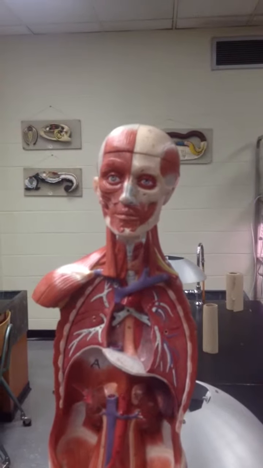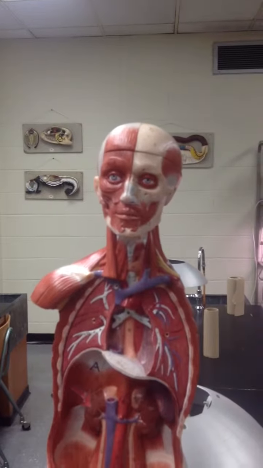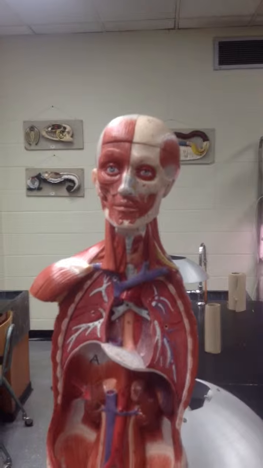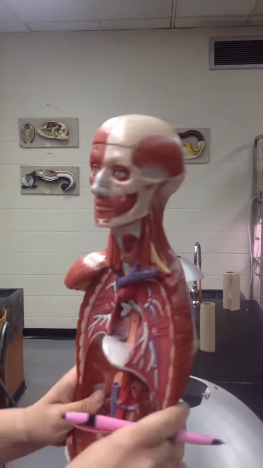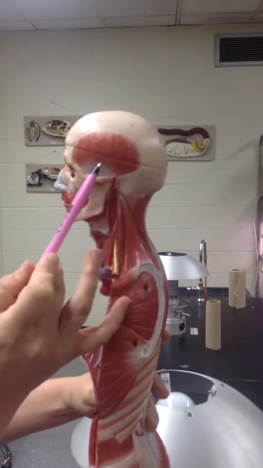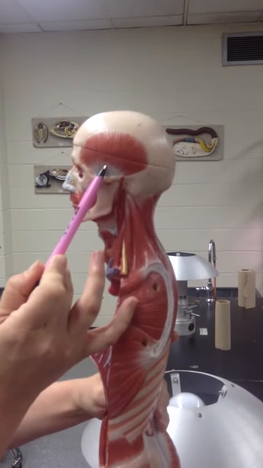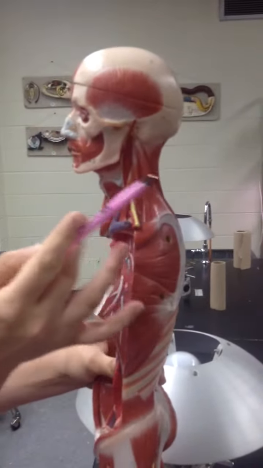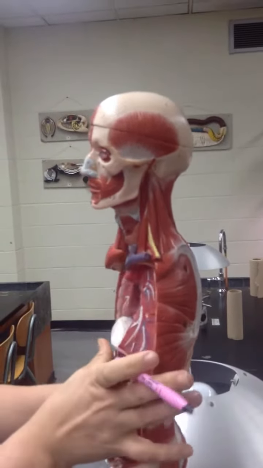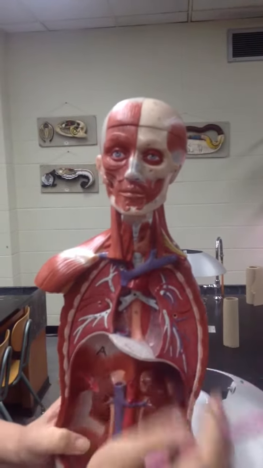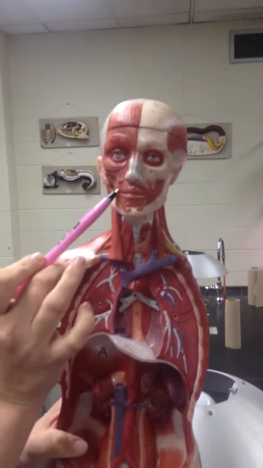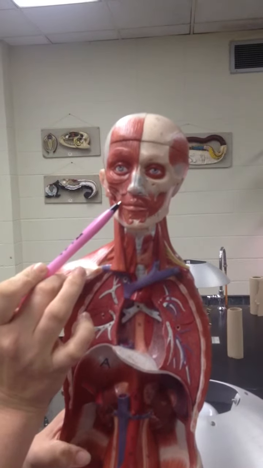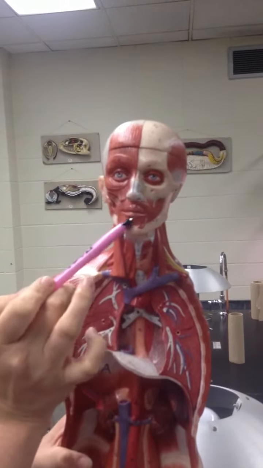We are going to demonstrate the muscles of facial expression, mastication, and muscles that move the head. This muscle is the temporalis. Closes the jaw by elevating the mandible. This muscle is the orbicularis oris. It closes and protrudes the lips.